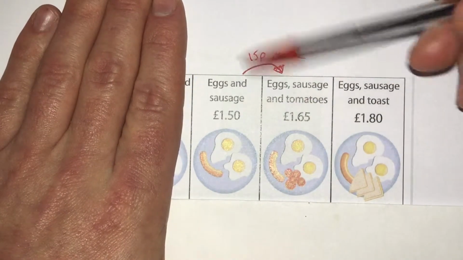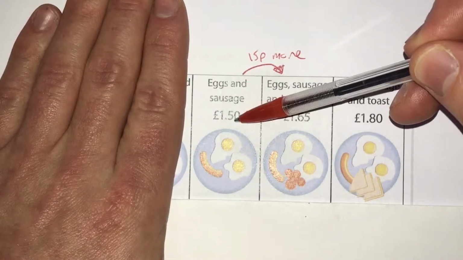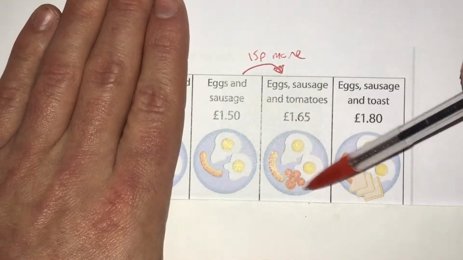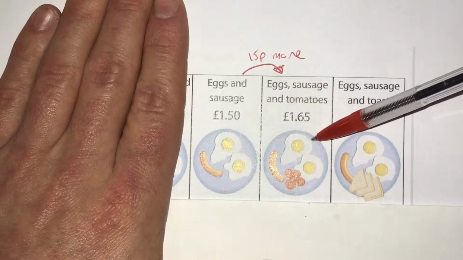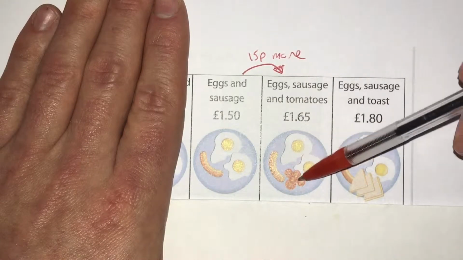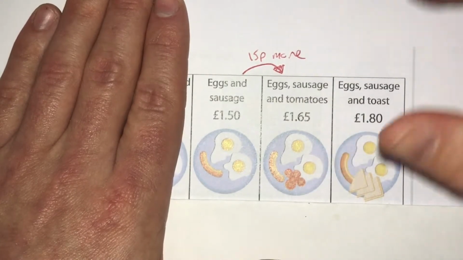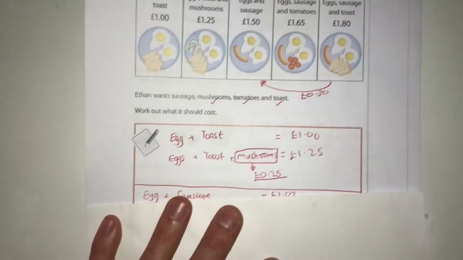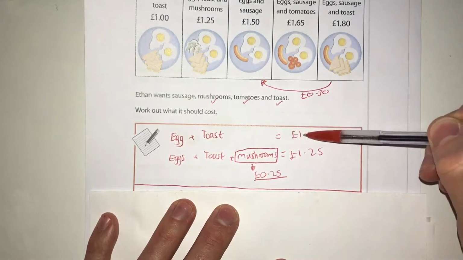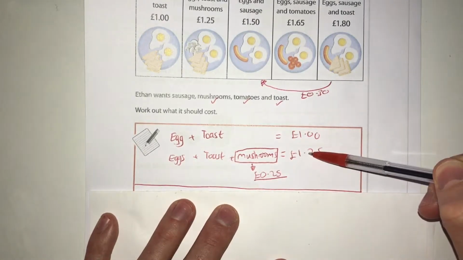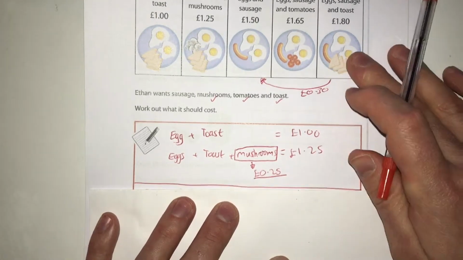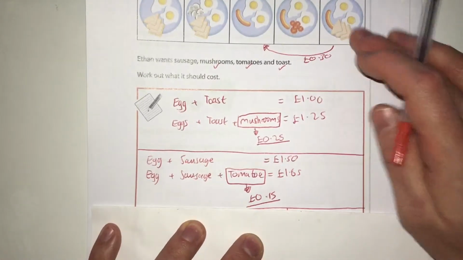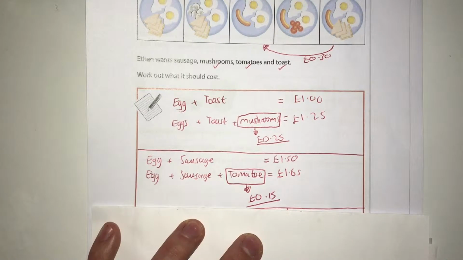Then after that I just looked at these, so I kind of ignored that for now. You may have found a different way. I saw eggs and sausage is £1.50. So what's the only difference between these two? Well, you've added tomatoes. So if you've added tomatoes, the gap between 150 and 165 is 15p. So the tomatoes have to be 15p. So that's where I started. So if we look below, zoom out a bit. Eggs and toast, £1. Eggs, toast and the mushrooms, £1.25. So I've said there the mushrooms are 25p, as we've already explained. Then there's my workings for the tomatoes, the same thing as what we've just done.